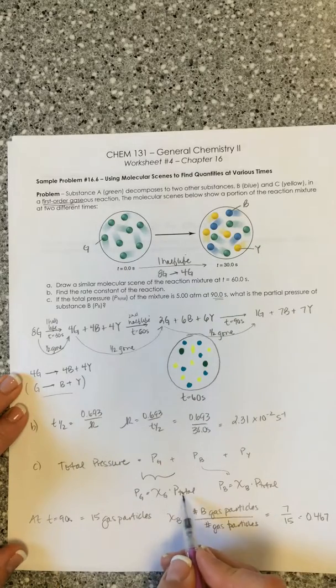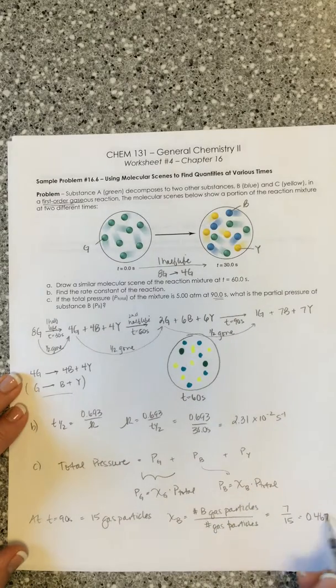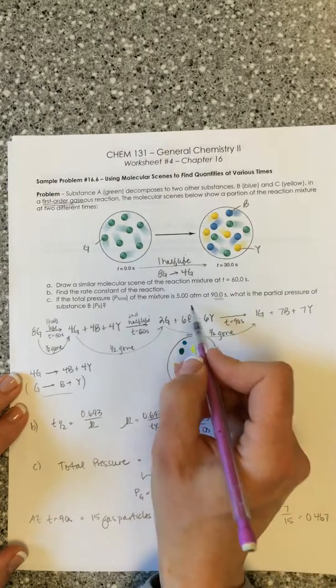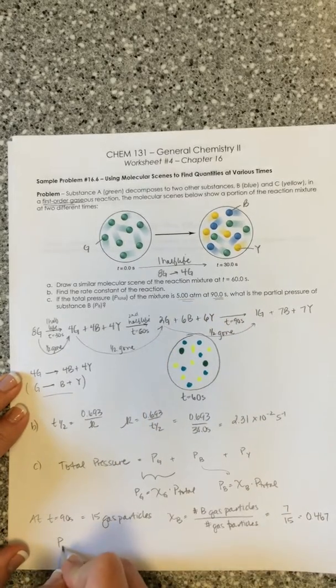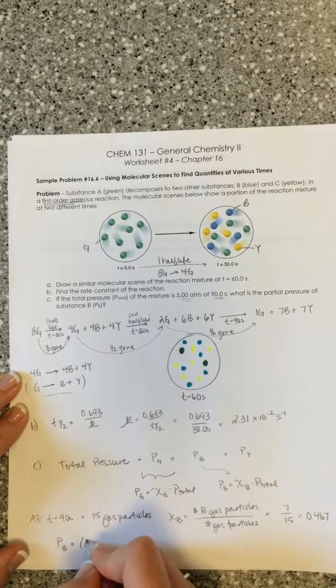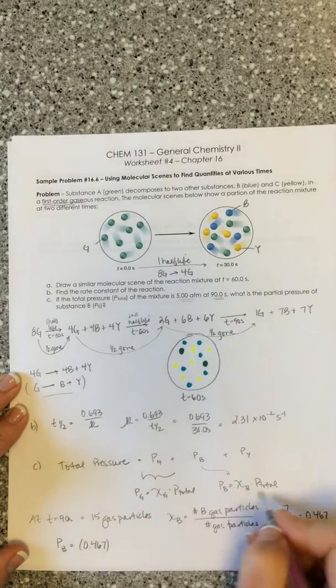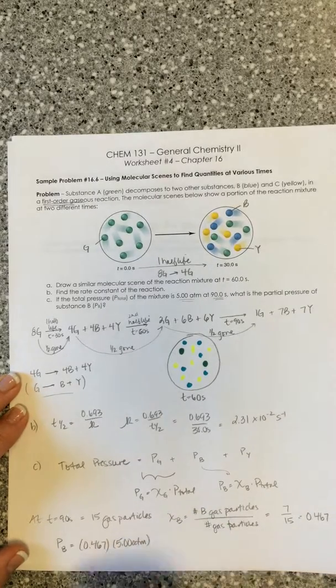So we just said that the partial pressure of gas B is equal to the mole fraction, which we just figured out, times the total pressure, which they told us is 5 atmospheres. So the partial pressure of gas B is equal to 0.467 times 5.0 atmospheres. So the partial pressure of gas B is going to be 2.33 atmospheres.